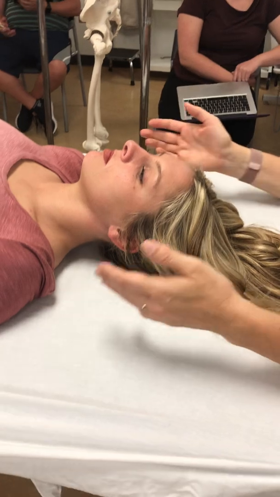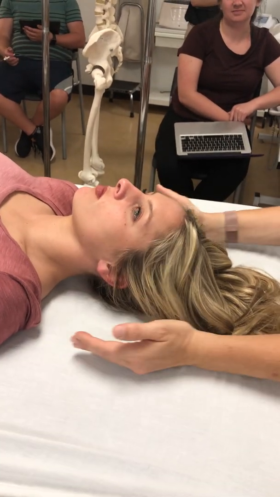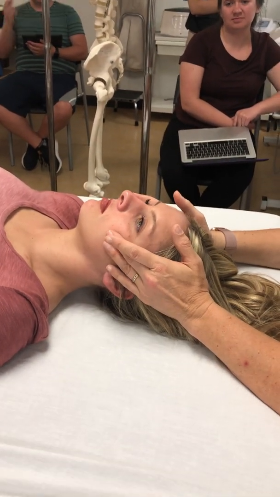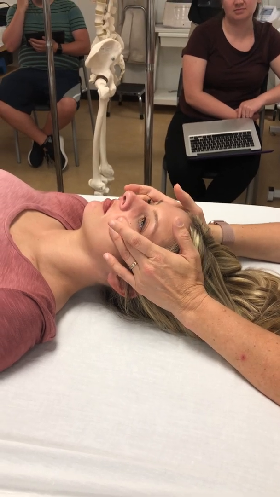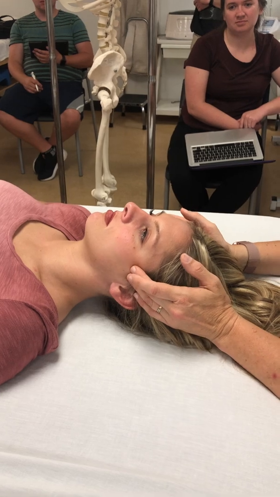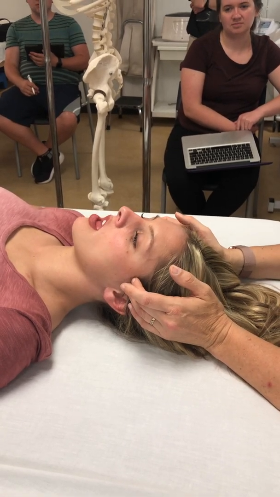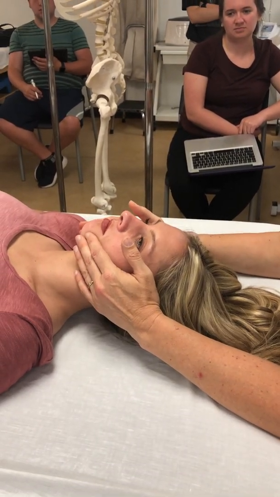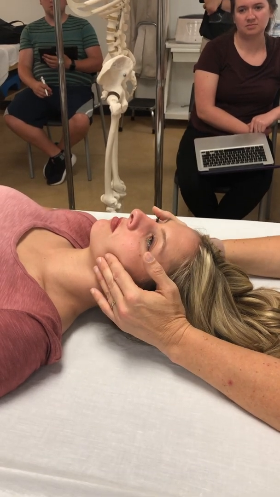Okay. So, zygomatic arch. As part of the frontal bone, we're going to be palpating here. Then for the mandible, for the body, we're going to be palpating along here.